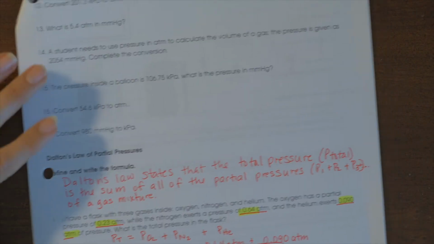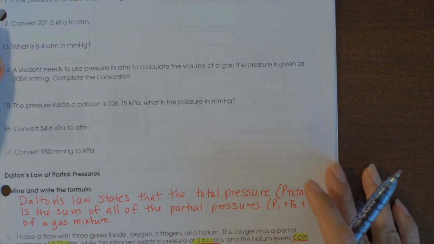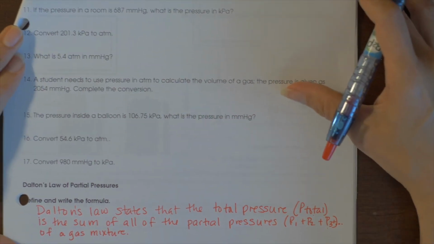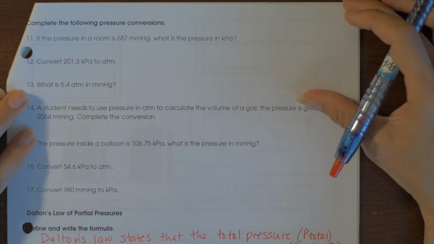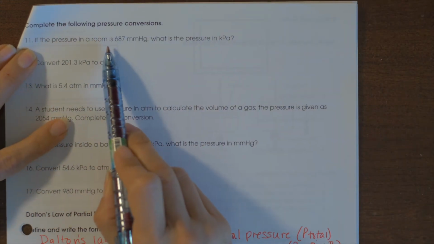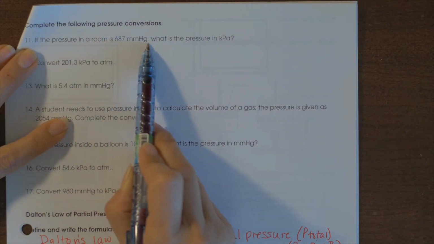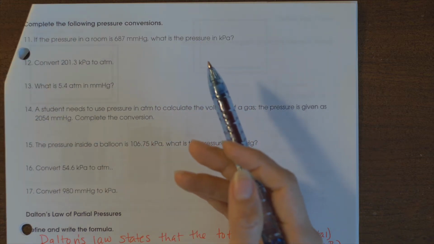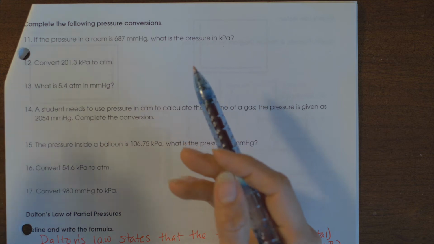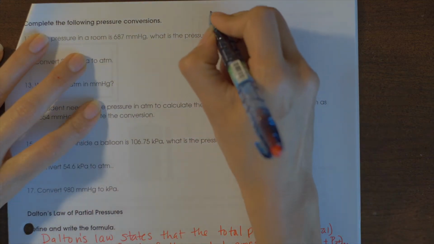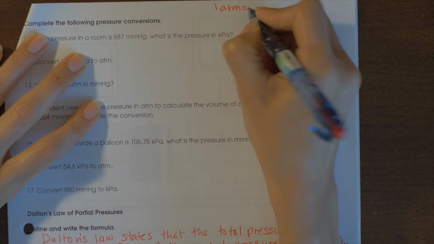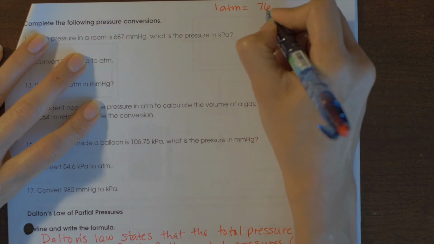Now the pressure conversions. On your pressure conversions, it says if the pressure in a room is 687 millimeters of mercury, what is the pressure in kilopascals? We talked about how there are several different units for pressure, so I'm just going to write up here as a guide for myself: 1 atmosphere is 760 torr.